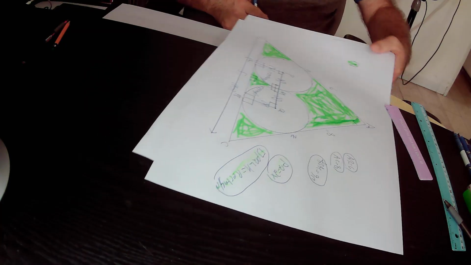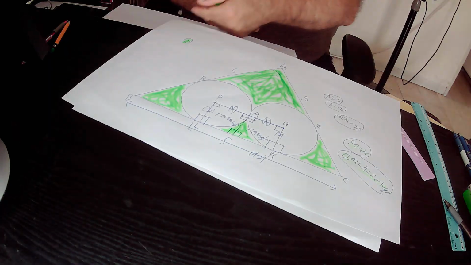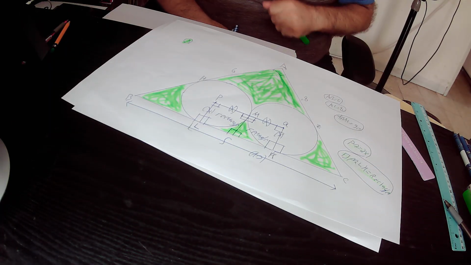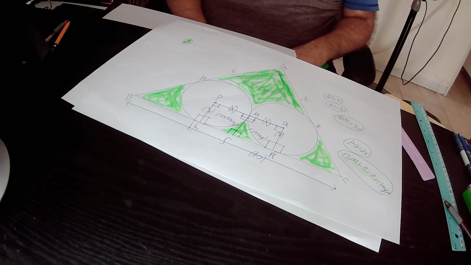In the next step, I'll copy the big rectangle PQKL onto a new page, and we'll do a construction on the new drawing.